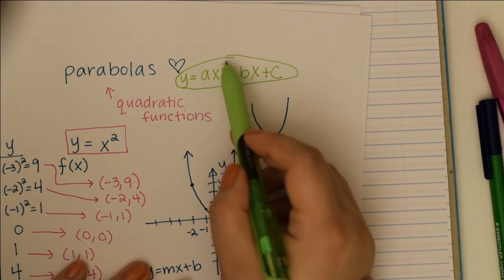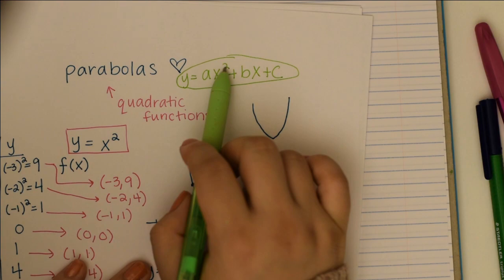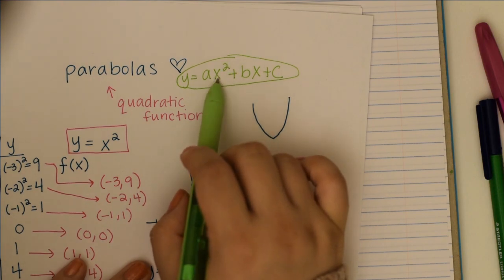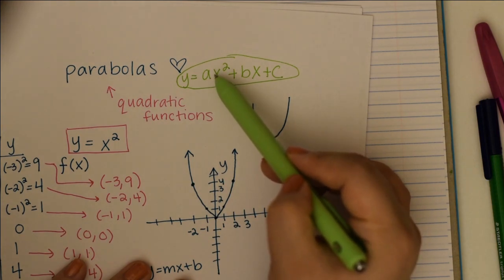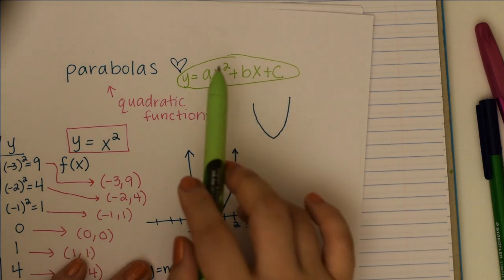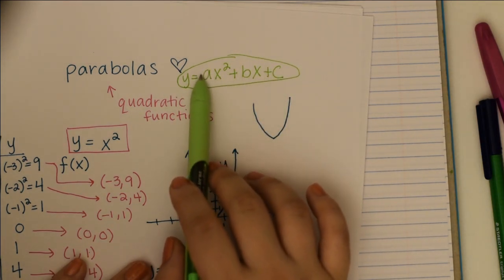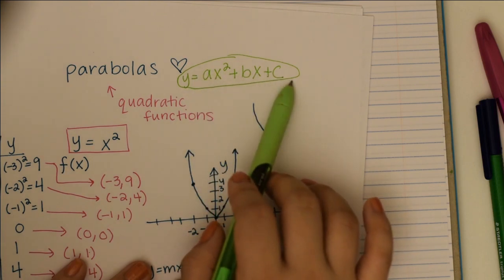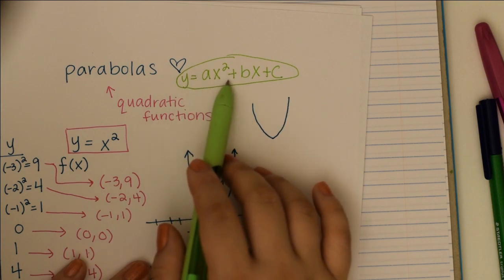That will be the highest degree, as it's called, the exponent of the variable, in this case x, so x squared. So 2 will be the highest one, and it will look like this. You'll have some sort of coefficient, so a, b, and c are numbers. y is my function of x.